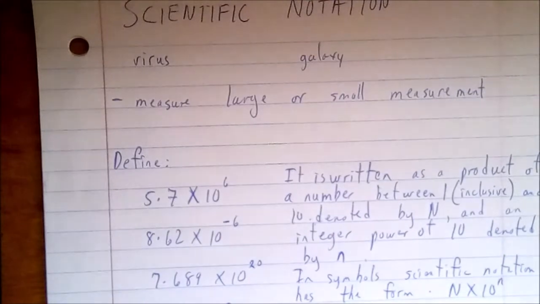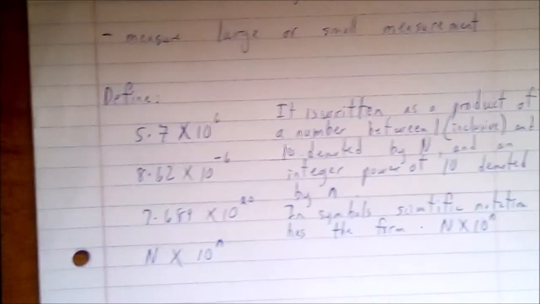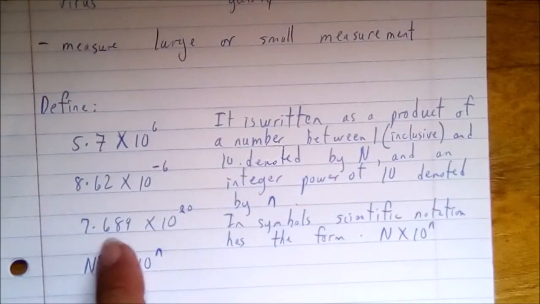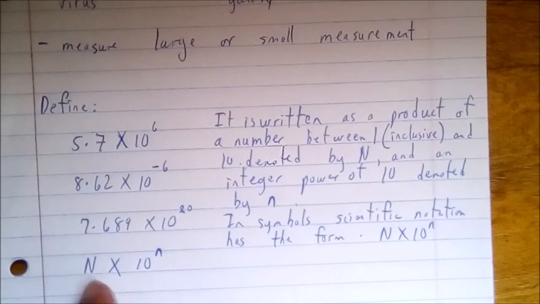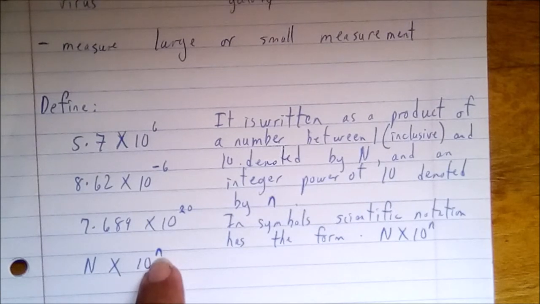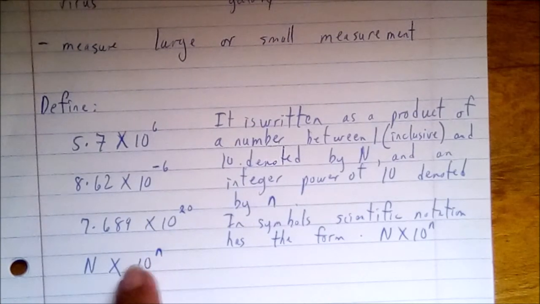Now let's understand our definition well. This is saying that for us to write scientific notation, this capital N here is a number between 1 and 10, 1 inclusive, it does not include 10. So it goes up to 10. Apart from that, this is a product, which means times a base 10 to an integer power, which means it can be positive or negative. That's what this scientific notation means.